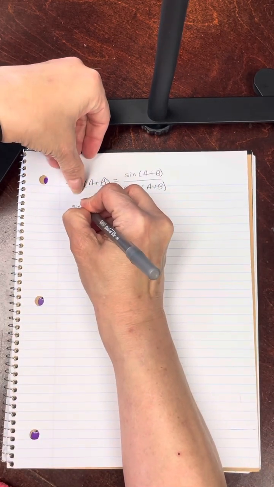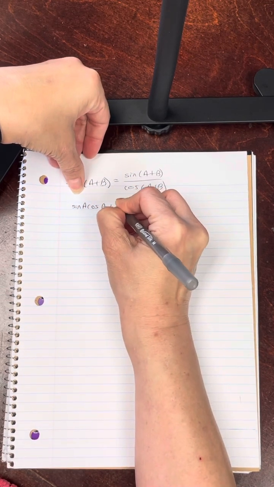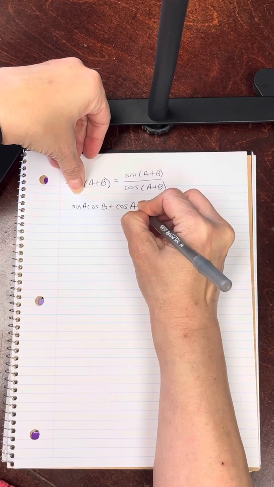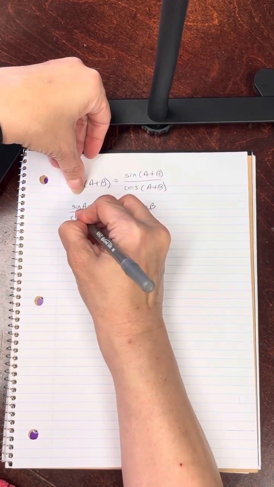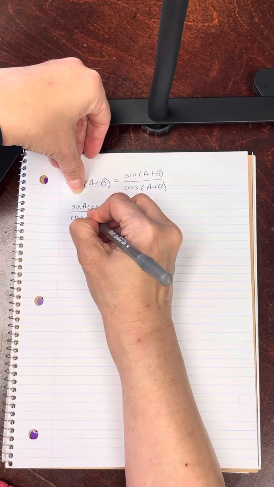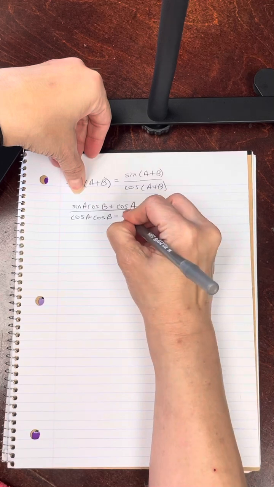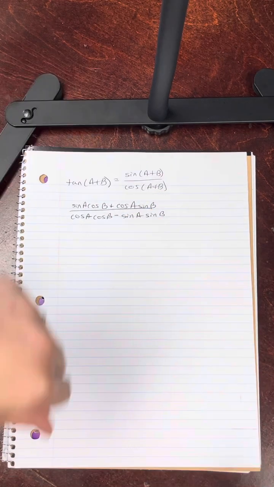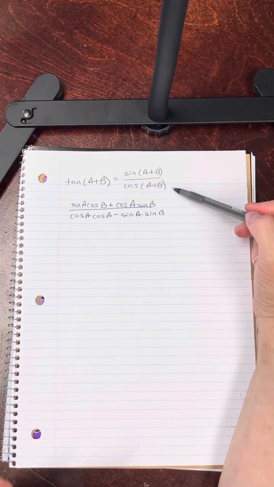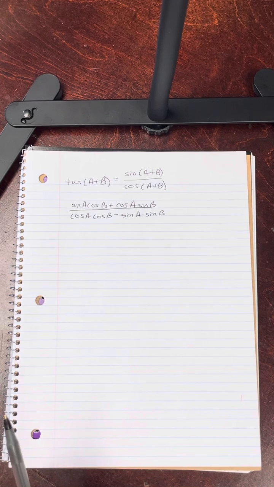So sine was sine a cosine b plus cosine a sine b over cosine a cosine b minus sine a sine b. All right, so here's those two formulas written that were provided earlier in this lesson. Now this is just a mess. I don't see anything instinctively that I can do.